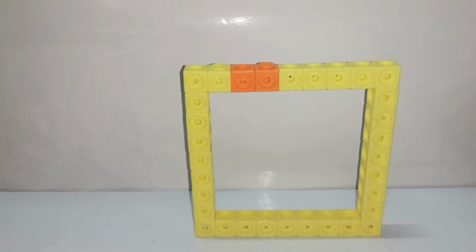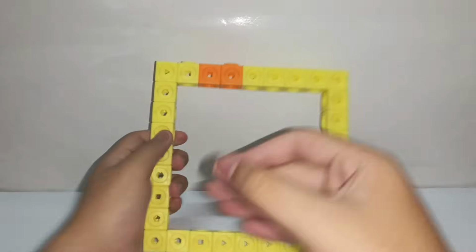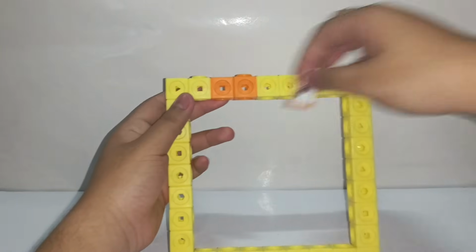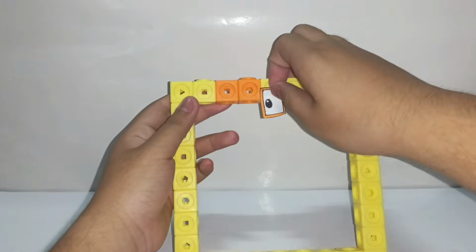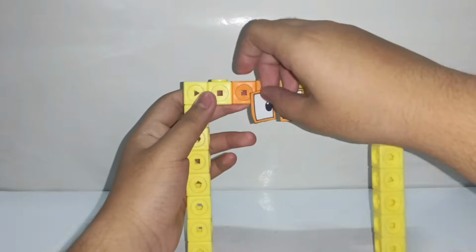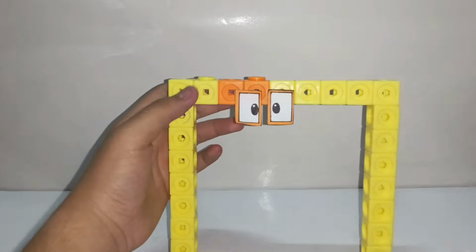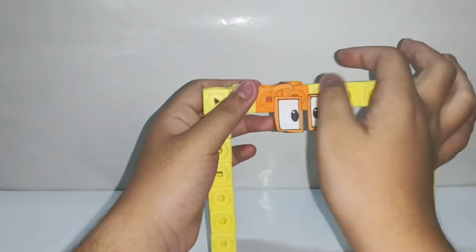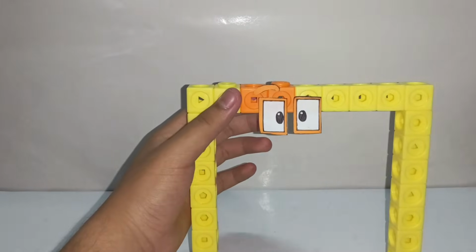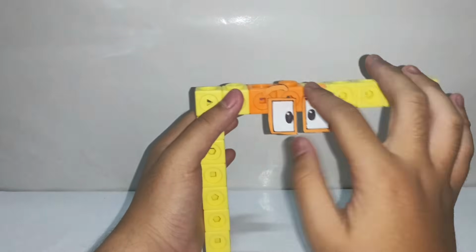So we just put only her face sticker. Well, let's attach the face of the number block 32. 32 has the face just like 12 because it represents the number block 12. But also she's a member of the Super Rectangle Club because she can make 6 rectangles. That's why she has rectangle eyes.